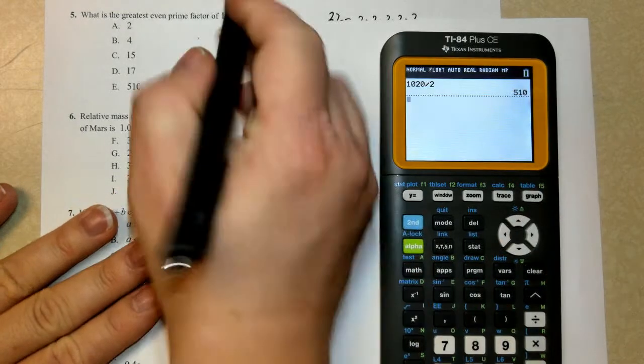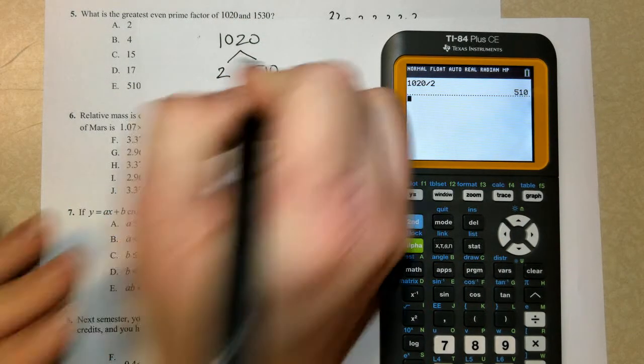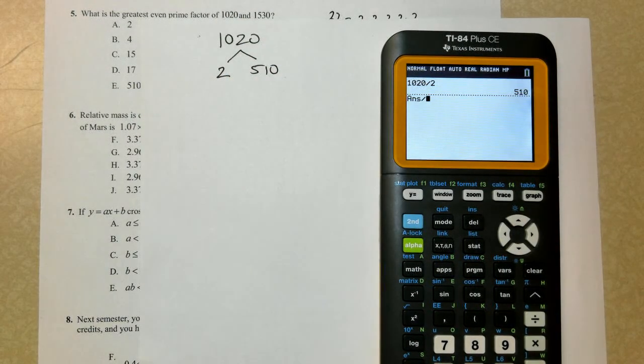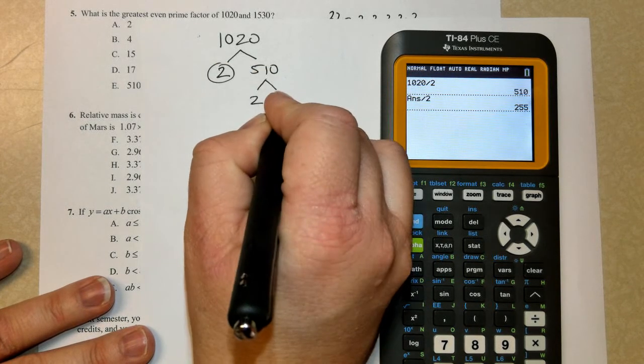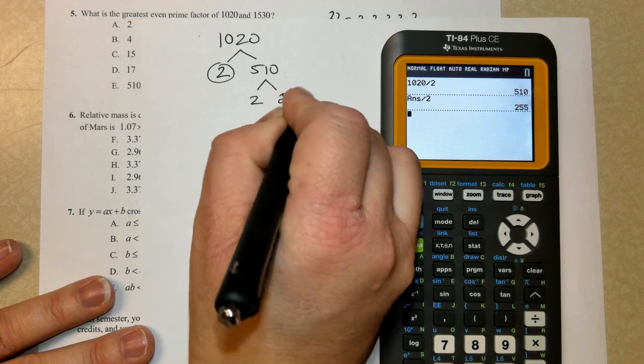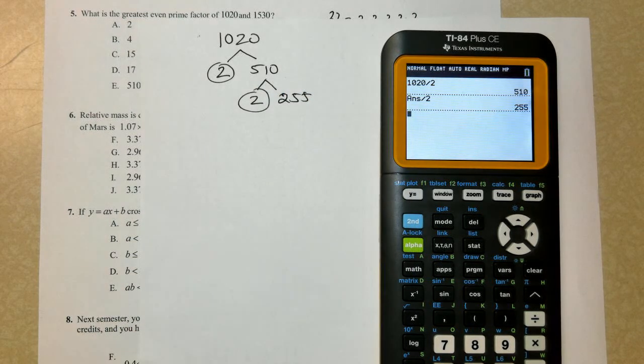With 510, correct? Okay, so 510. Let's try dividing it by 2. Ready? Divide it by 2. We end up with 2 times 255. Now, what number do you know goes into 255? 5. So divide it by 5.